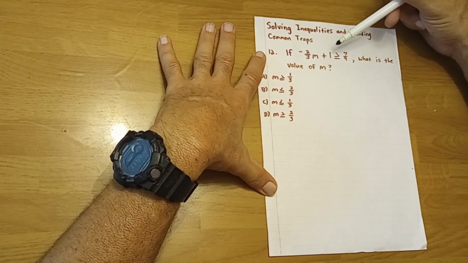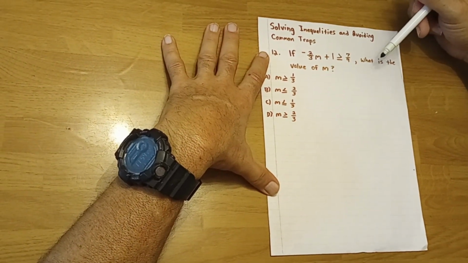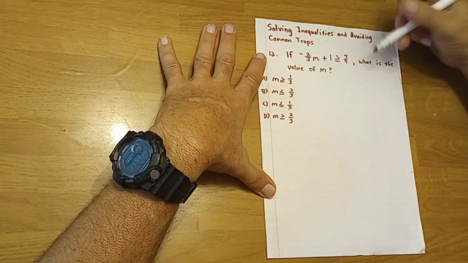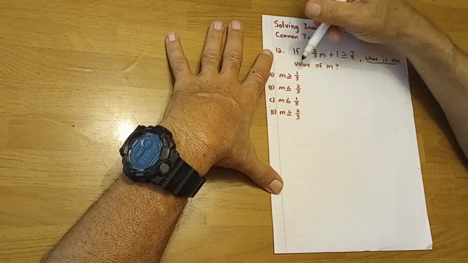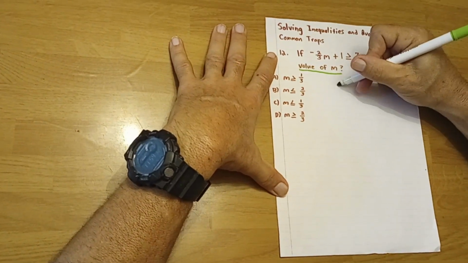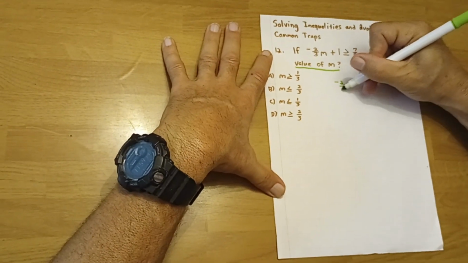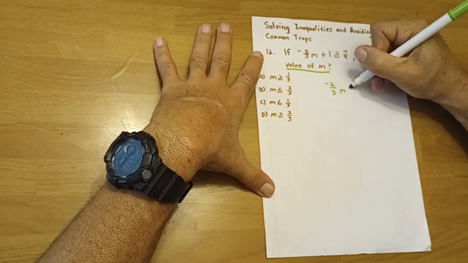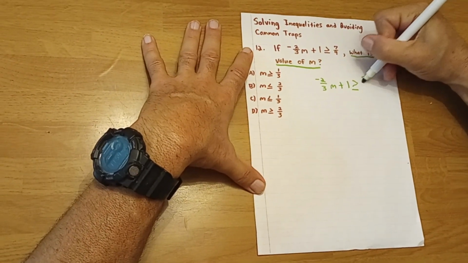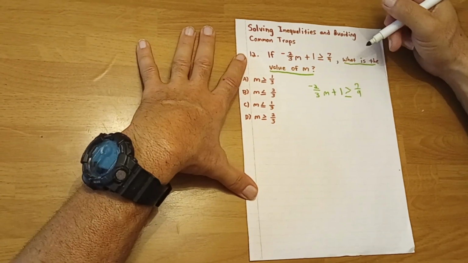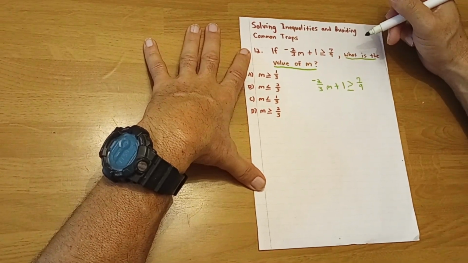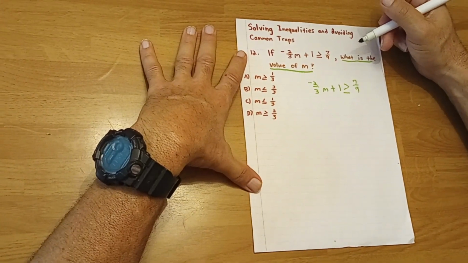So we have the problem: if negative 2/3 m plus 1 is greater than or equal to 7/9, what is the value of m? Okay, so let's start out by writing the problem down. Negative 2/3 m plus 1 is greater than or equal to 7/9. Now, I just want to go step by step for those of you who are unfamiliar with inequalities so that you don't get lost along the way.